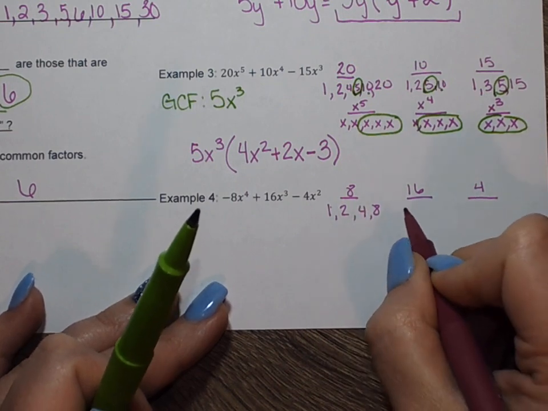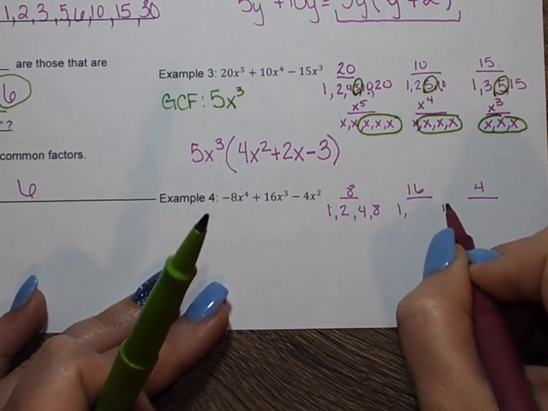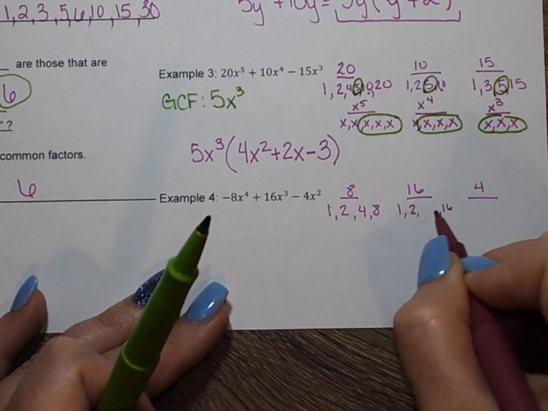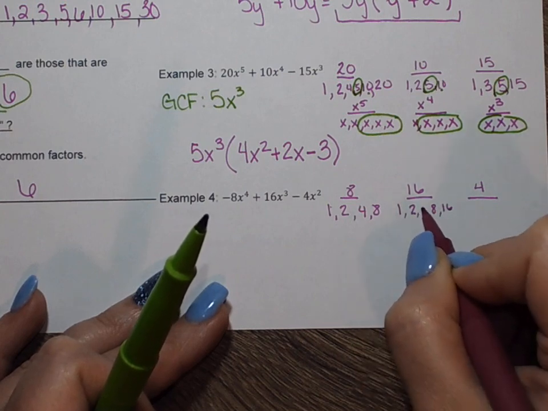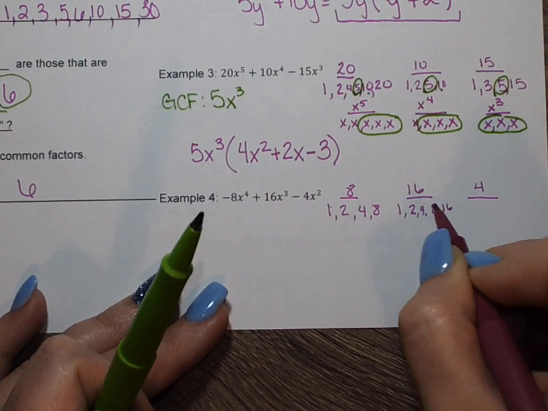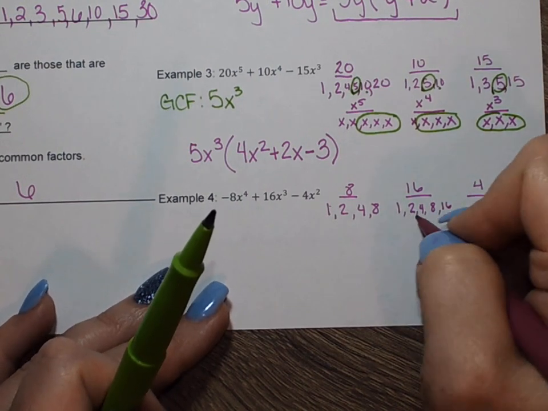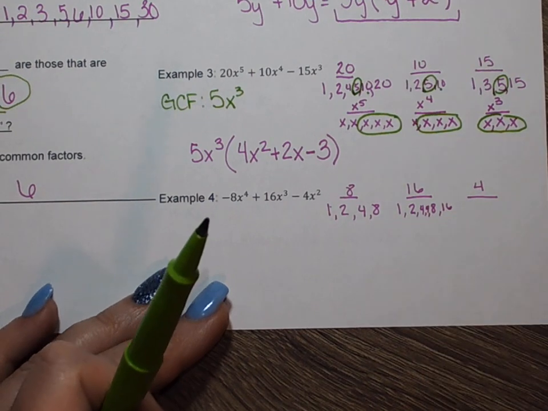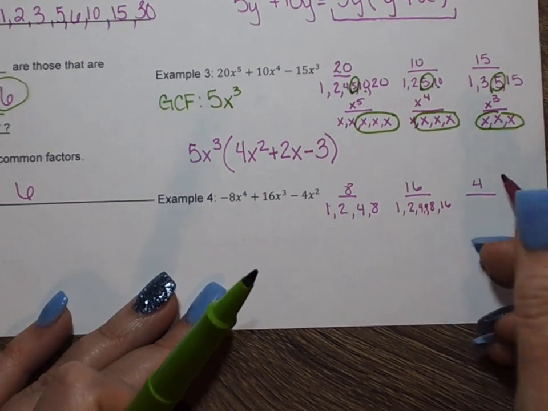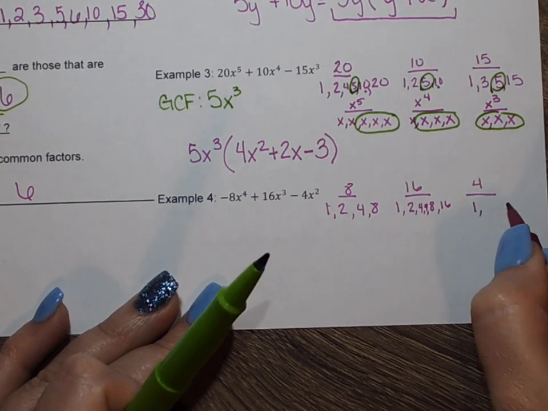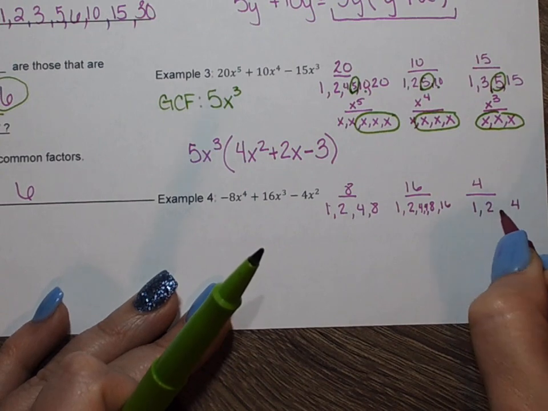And then for 16, I've got a 1, a 16, a 2, an 8, and a 4, and 4 and 4, it's obvious. All right, and then for 4, I've got 1, 4, and 2.